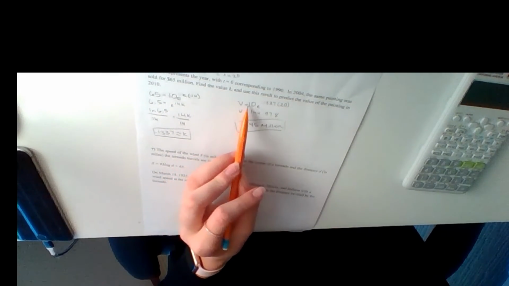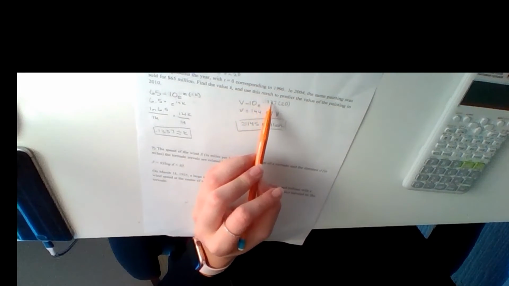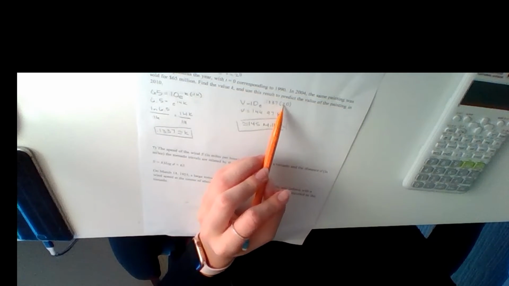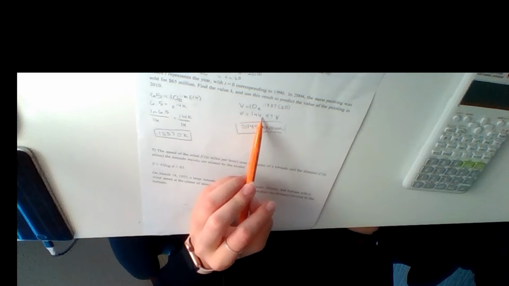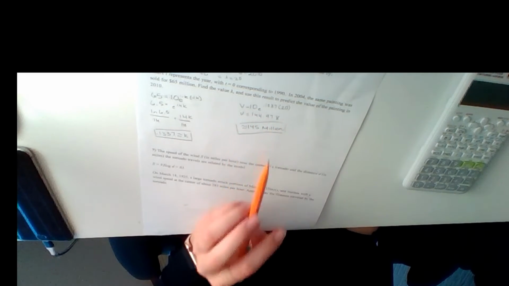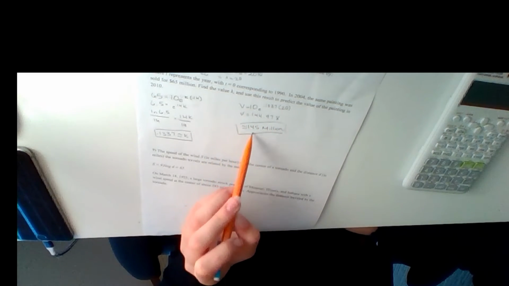So we need to find the value of the painting in 2010. So what we're going to do is take that same equation, and we're going to do v, that's the unknown value, equals 10 base e to the power of 0.1337, what we just did, times 20, which is 2010. So we plug all this into our calculator, and we get v equals 144.978. So we're just going to round that up, and we're going to get $145 million to predict the value of the painting in 2010.